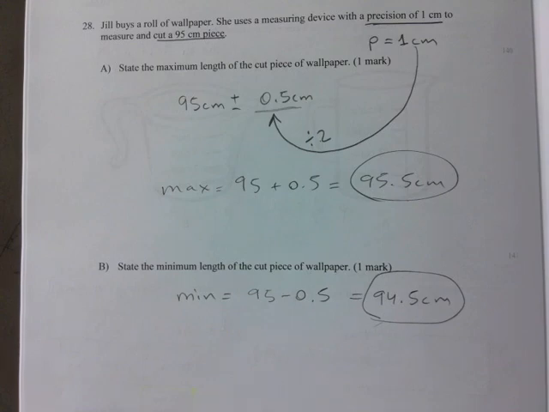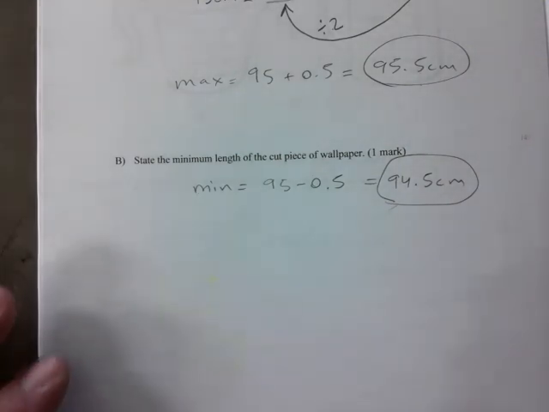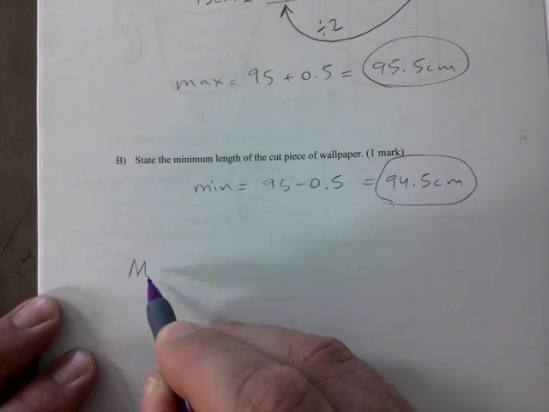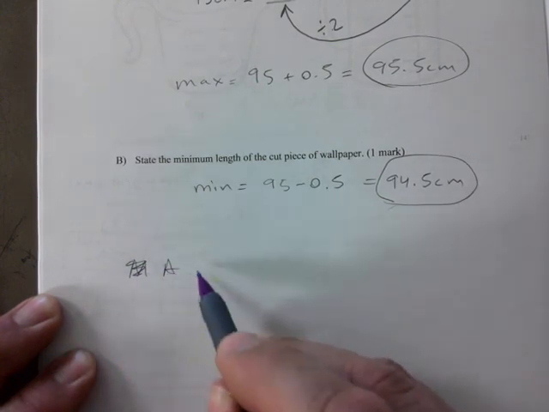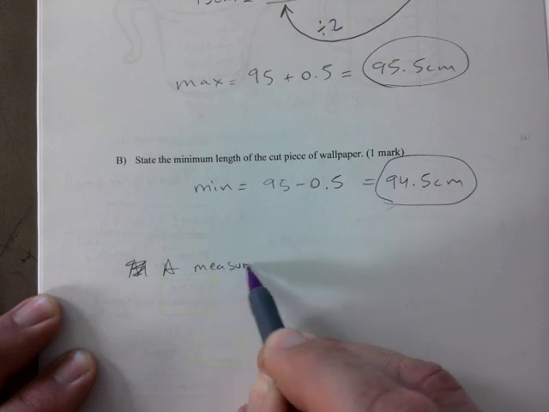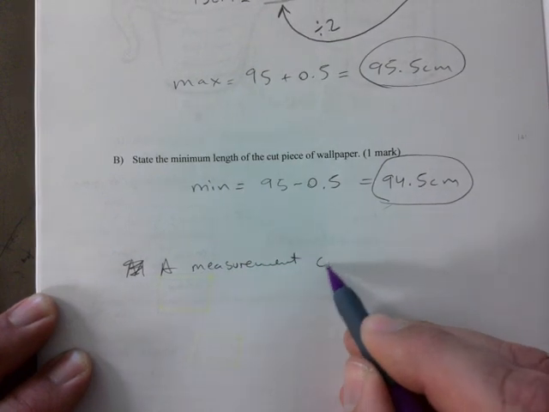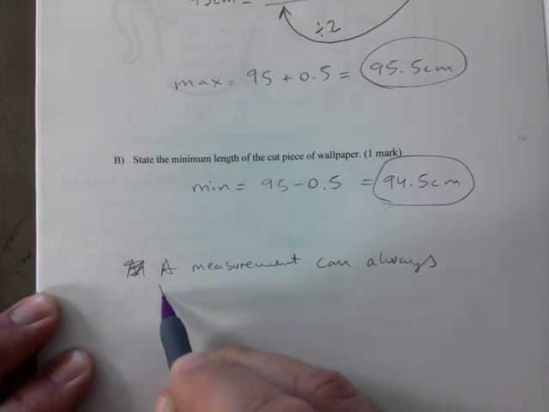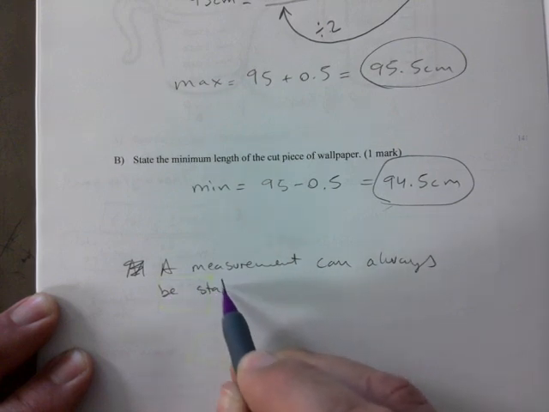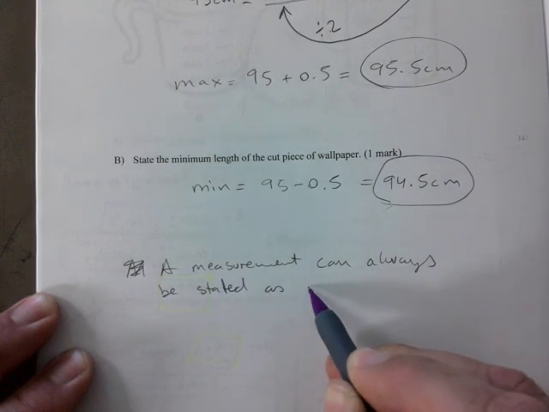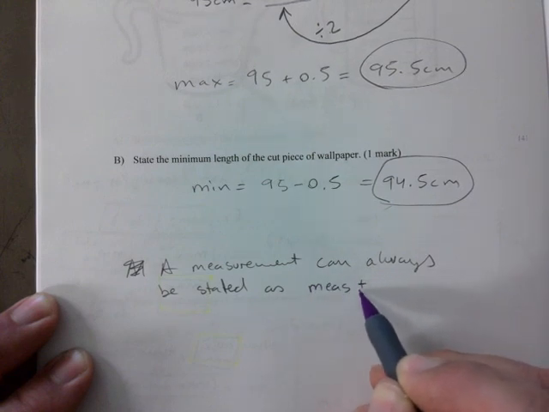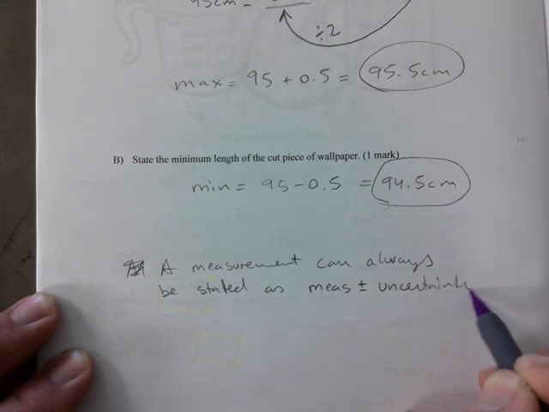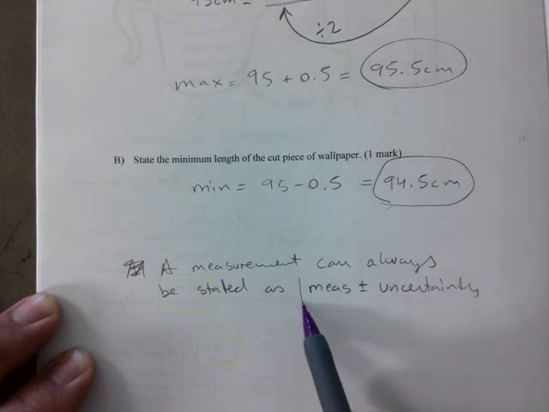Okay? So maybe this is for your study sheet. Sorry, let me try this again. A measurement can always be stated as measurement plus or minus uncertainty. Okay?